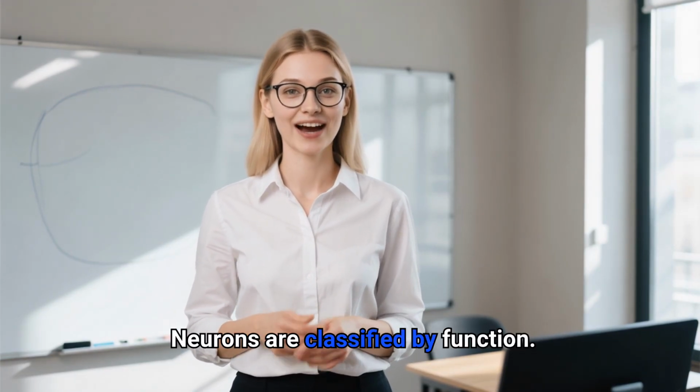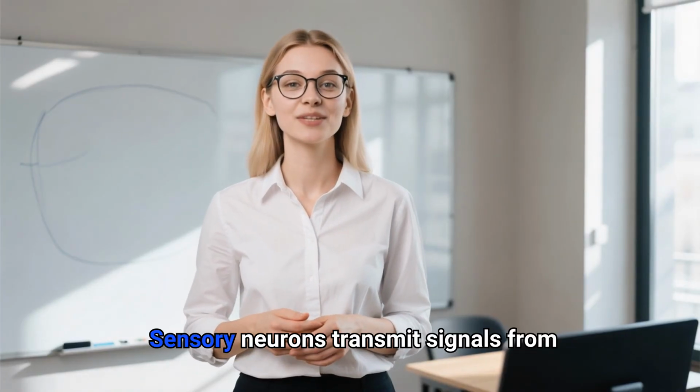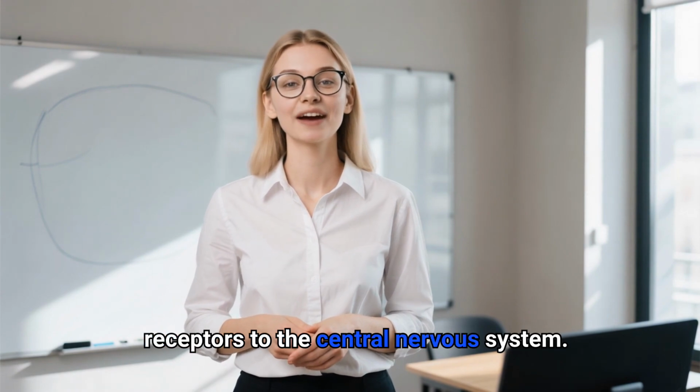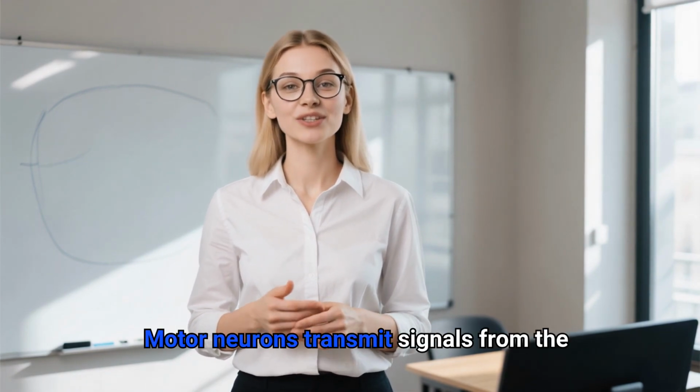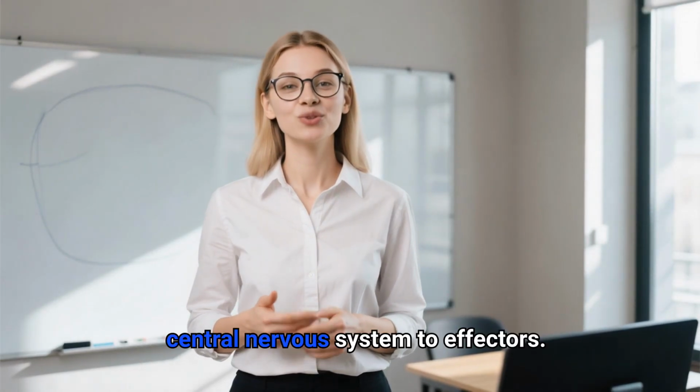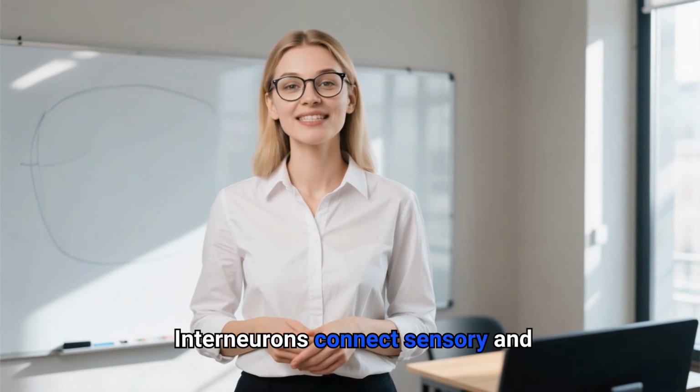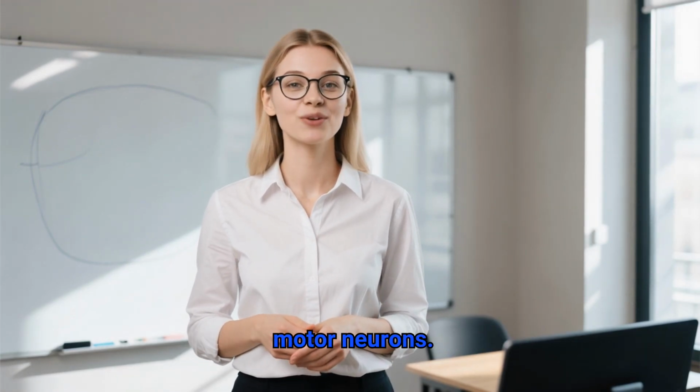Neurons are classified by function. Sensory neurons transmit signals from receptors to the central nervous system. Motor neurons transmit signals from the central nervous system to effectors. Interneurons connect sensory and motor neurons.